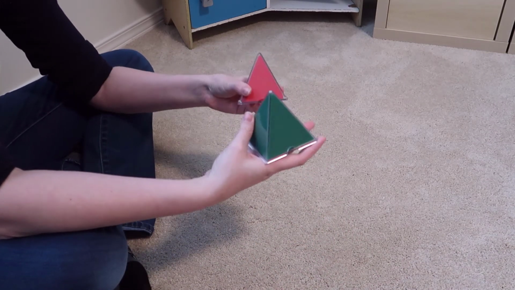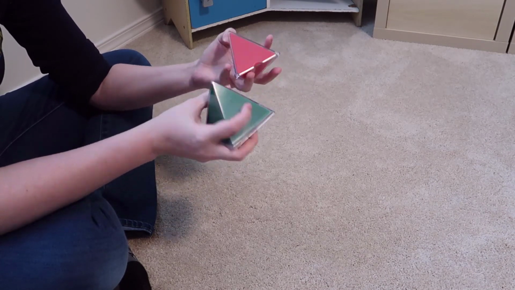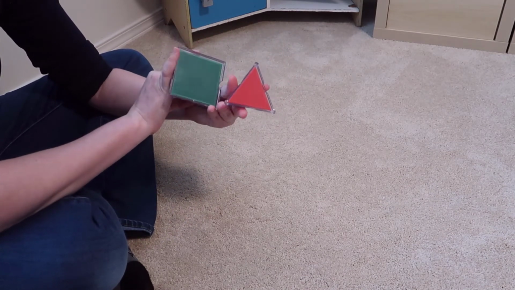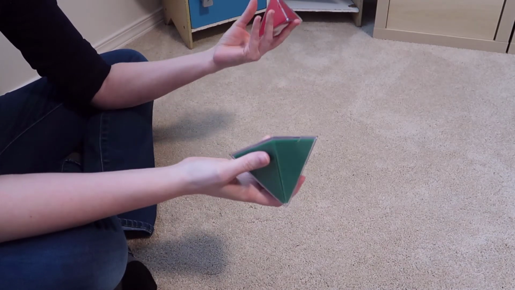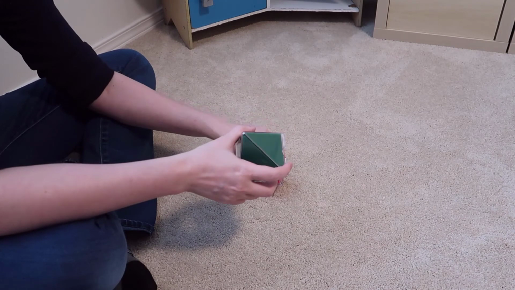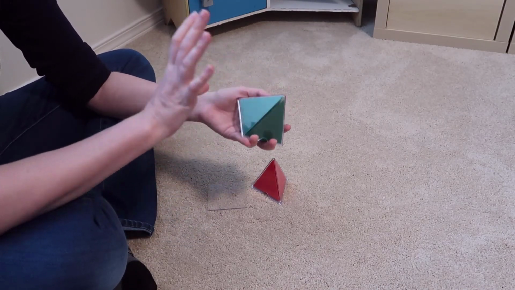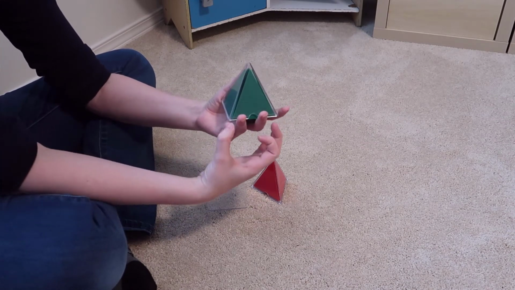And then we've got pyramids. So the difference between a prism and a pyramid is that a pyramid just has one base. One of these is a square, one of these is a triangle. You technically could have any type of base you wanted, but these are the only two I have access to right now. But instead of there being two of that shape, there's just one, and then you have triangles coming up to a point.